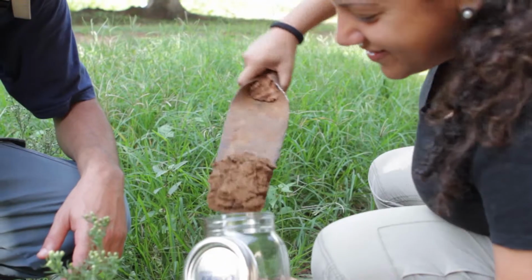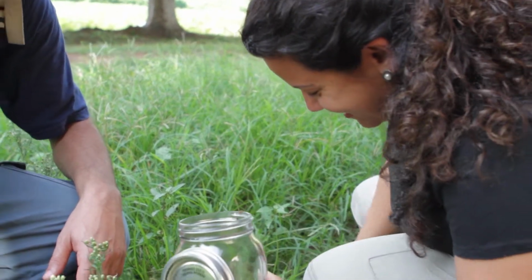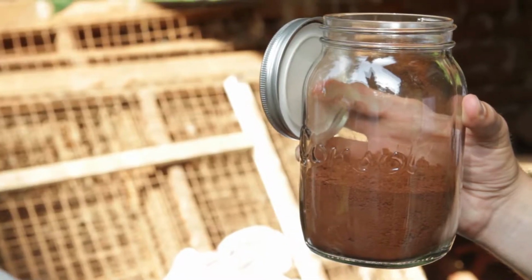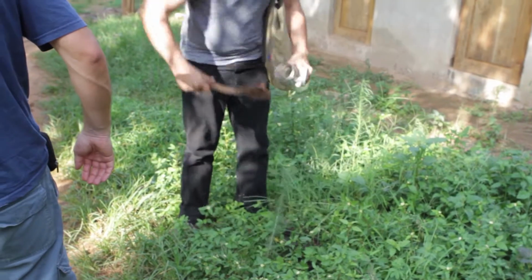We then ask them to go out and compare an organic soil, such as one you would find in a forest, versus a soil that has been degraded. And we ask them to compare the two soils.